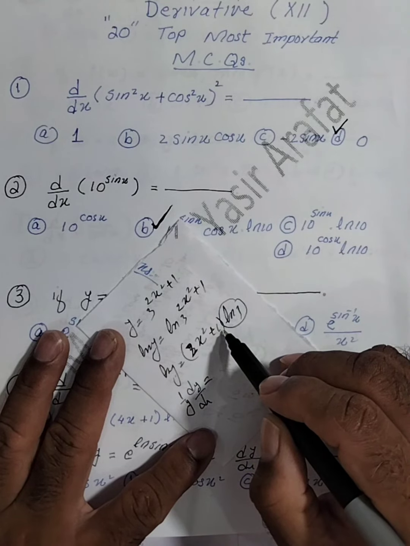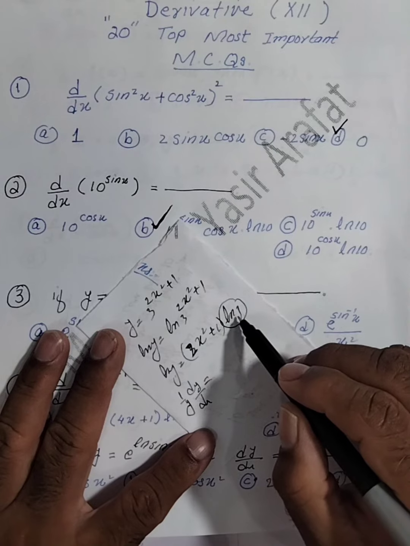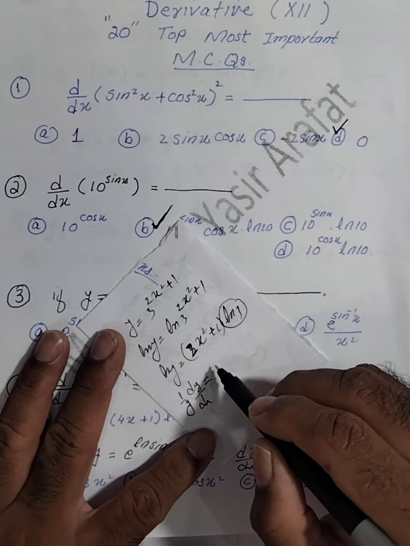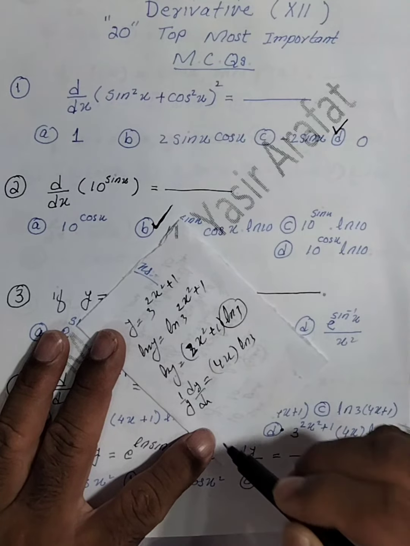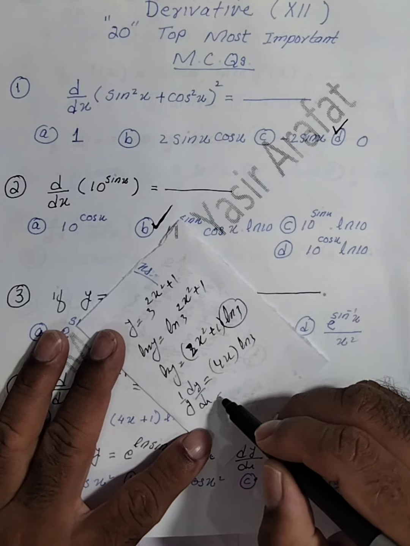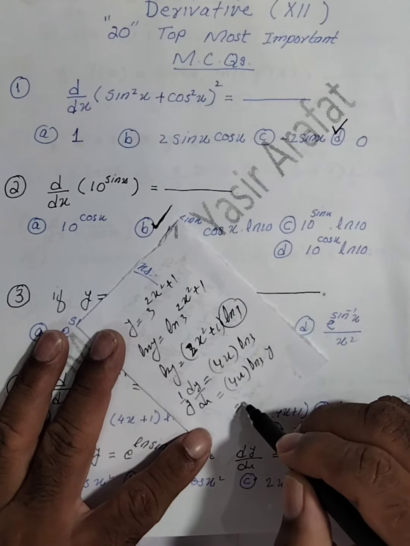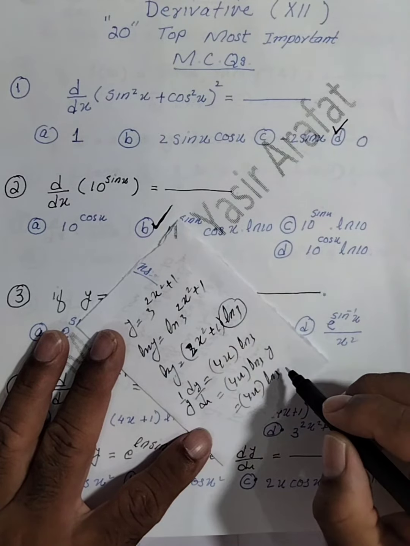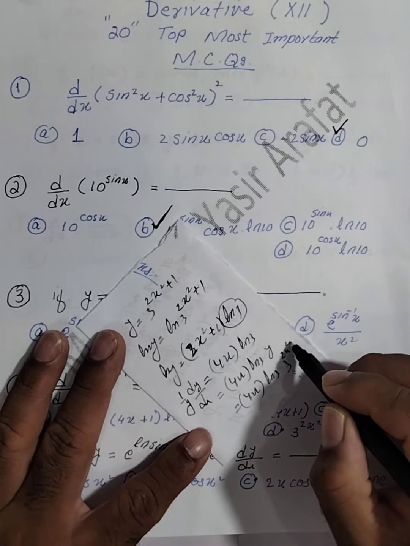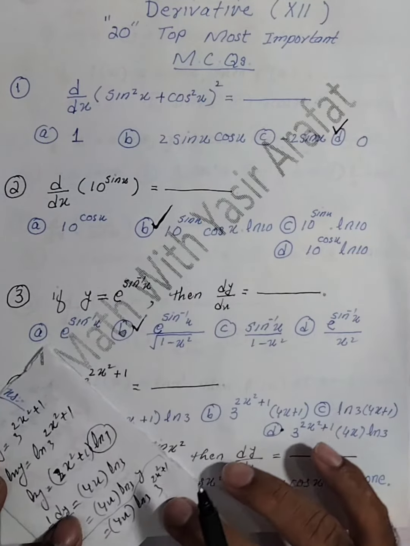Now here ln 3 is a constant as the coefficient here. So when we differentiate, we have just one function, that is 2x square plus 1. ln 3 is not the function here. So this is the 4x ln 3. So we have to shift this y to the right hand side. So the answer is y, and we put the value of y, that is 3 power 2x square plus 1. So this is the correct answer of this MCQs here.